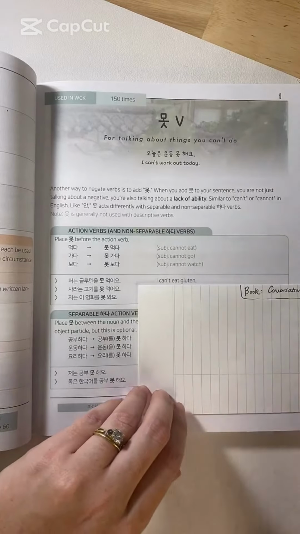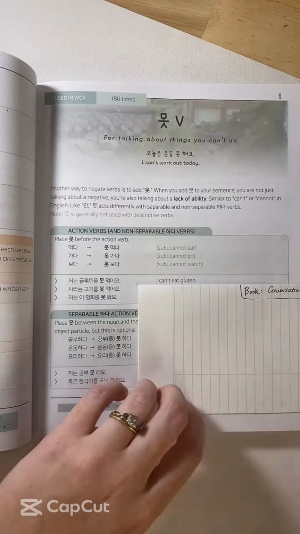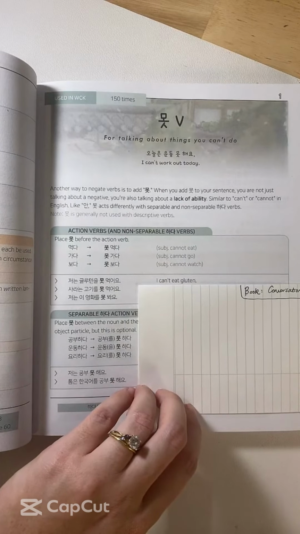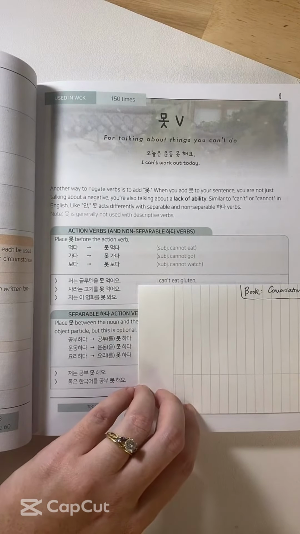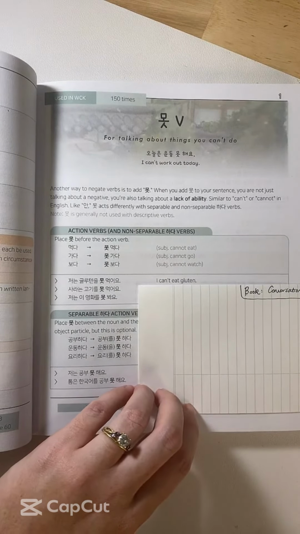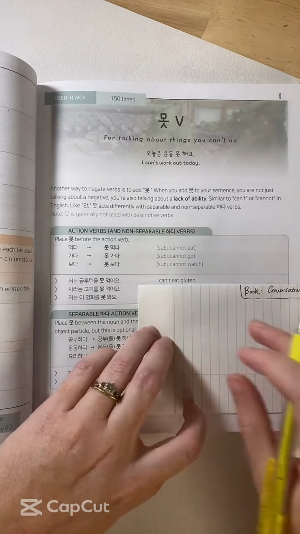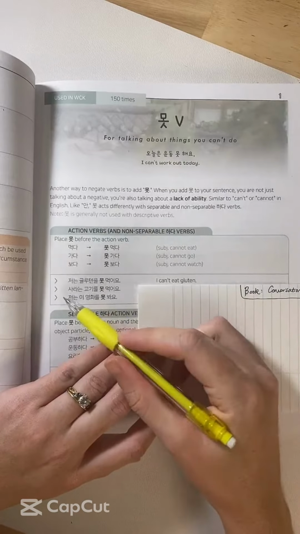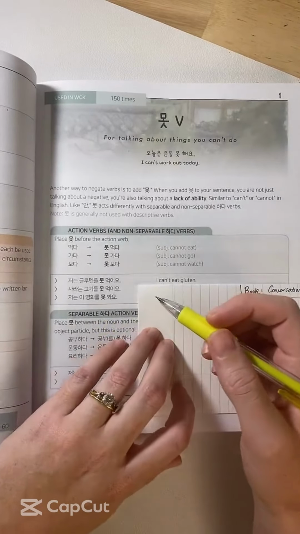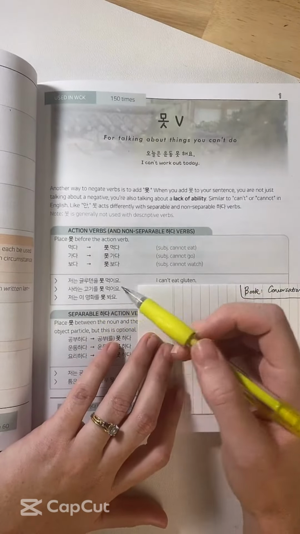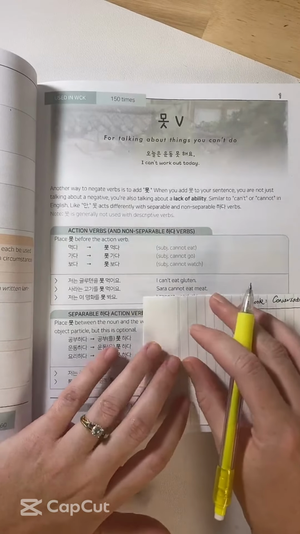But what does this sentence mean in English? 사라는 고기를 못 먹어요. The author is a couple of people, myself included, and also my partner Chelsea, and we worked alongside some Korean speakers as well. Anyone know what this means? Yeah, thank you. Awesome. This means Sarah can't eat meat.